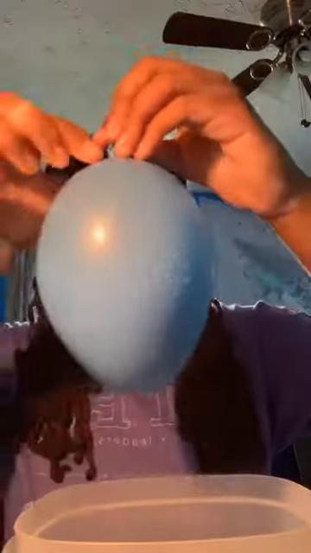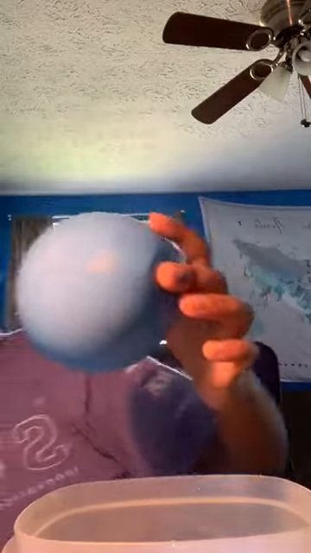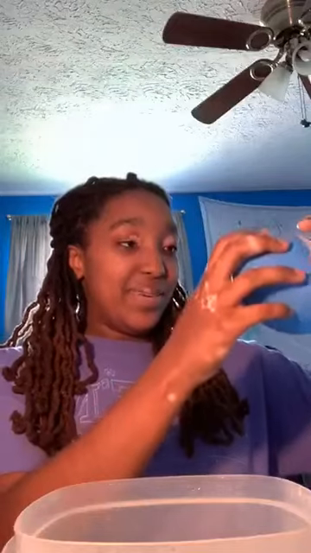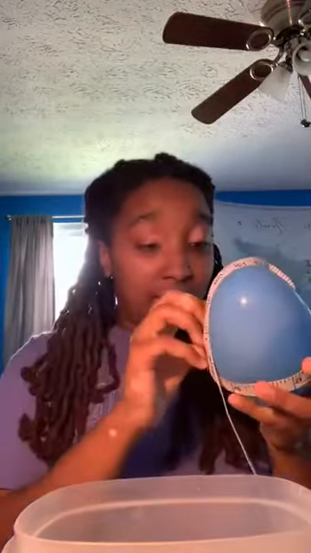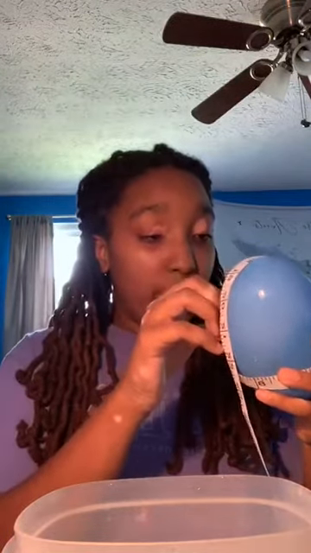Okay, so as you can already tell, it got noticeably bigger. So let's see how much bigger it got. So now we are going to take our measure. And it expanded to about 12 and a half to 13 inches.